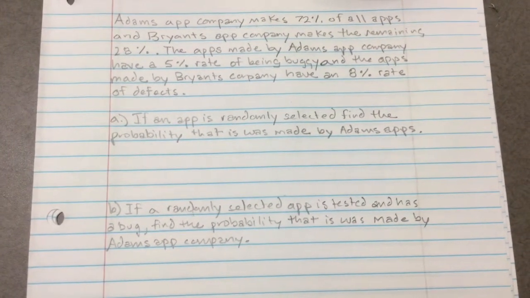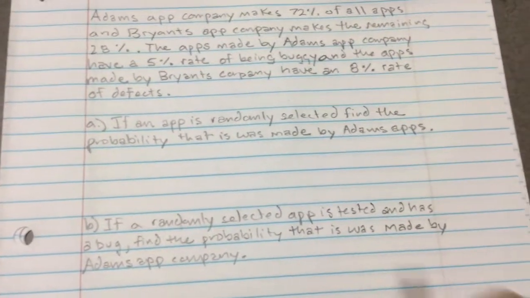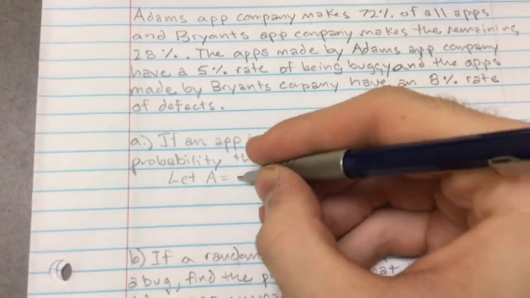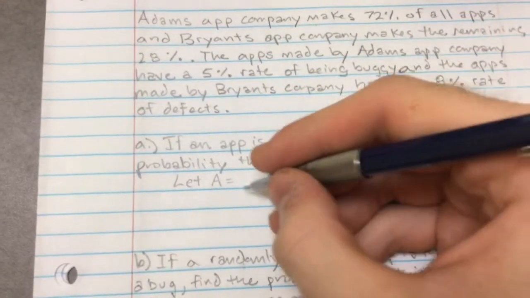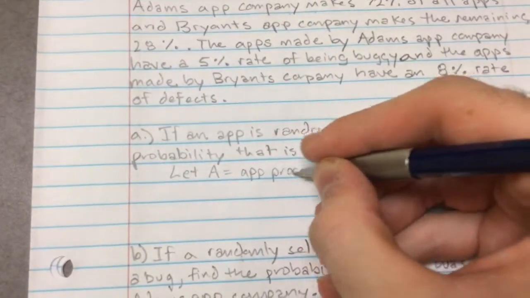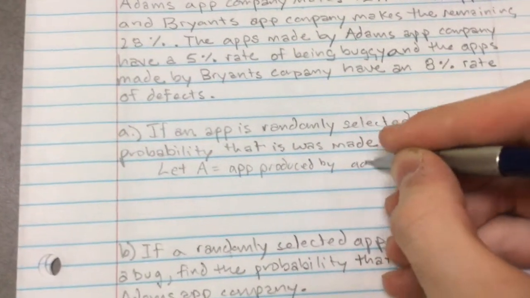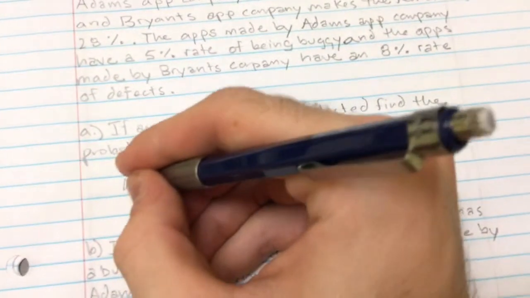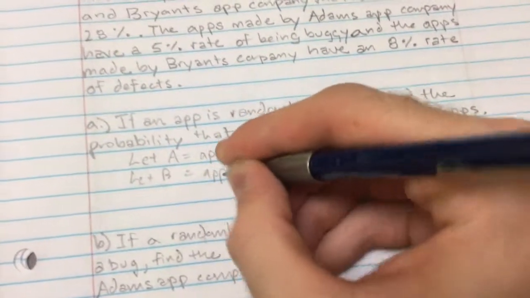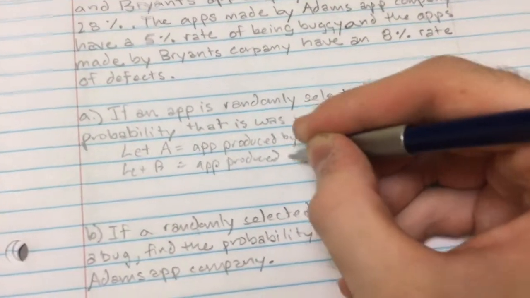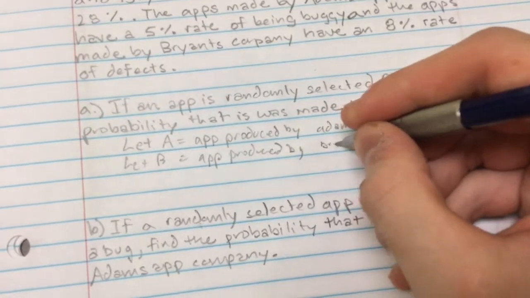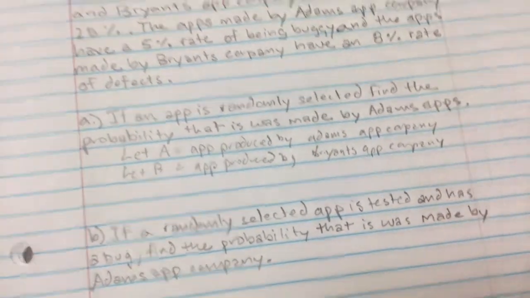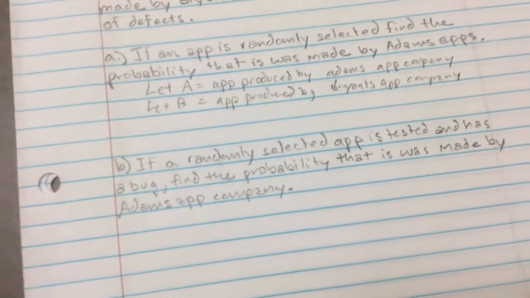Well, the way that we do this is first we want to let A be an app that is produced by Adam's app company, and let B be an app produced by Bryant's app company. Okay, so now we set A and B.